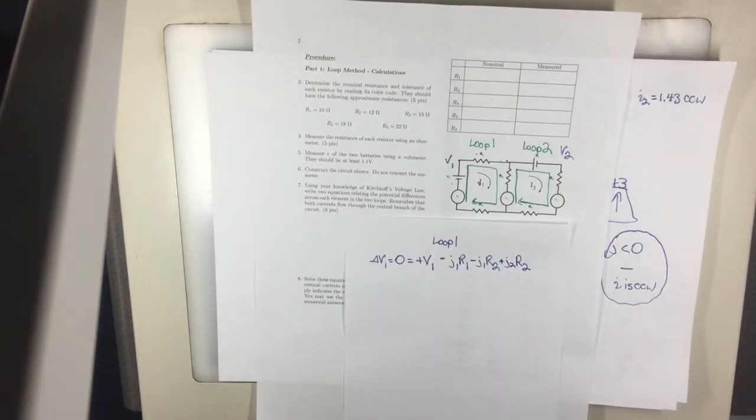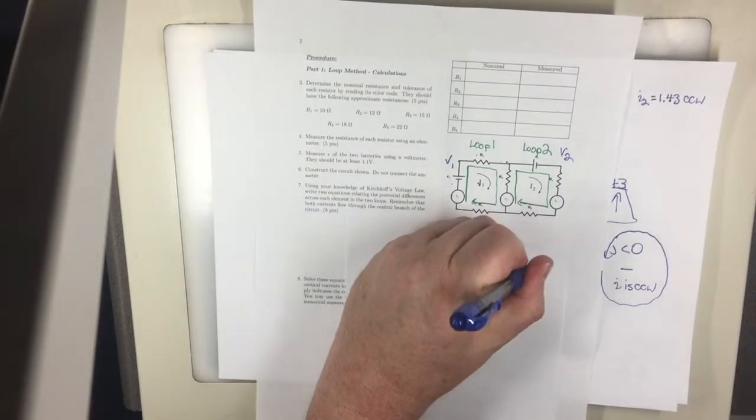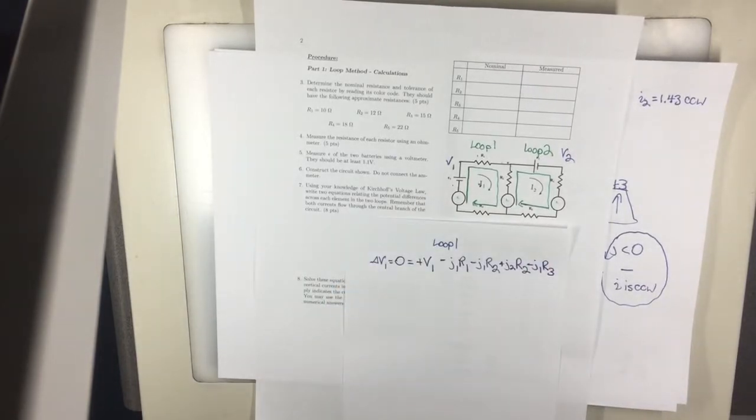And then the last bit of the walk is from there to there, minus J1 R3. I walk across an R3 resistor. I walk with J2, or I'm sorry, J1, so it's minus J1 R3. That's one of the loops.